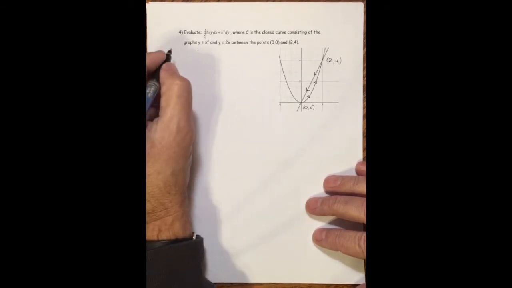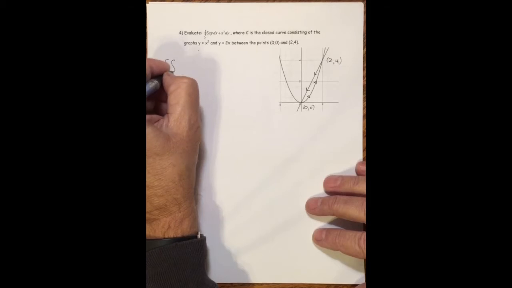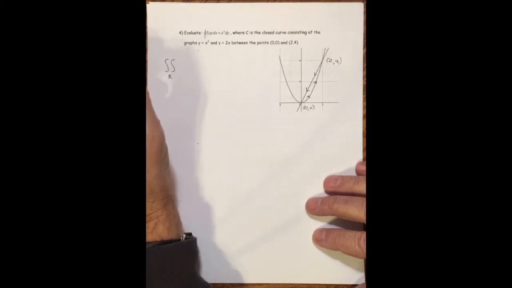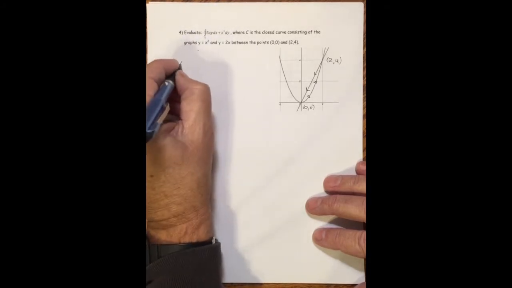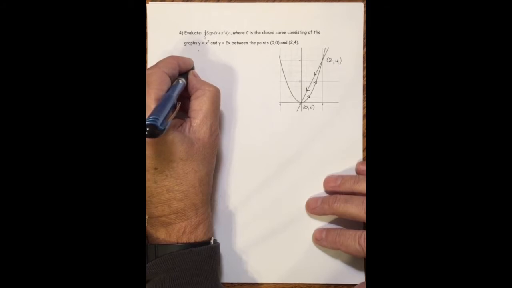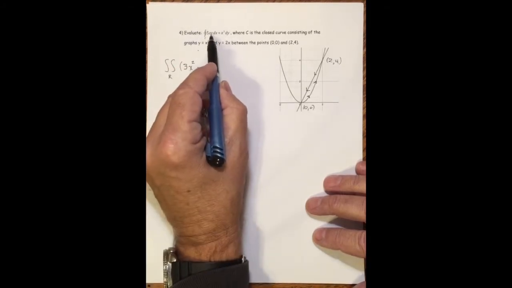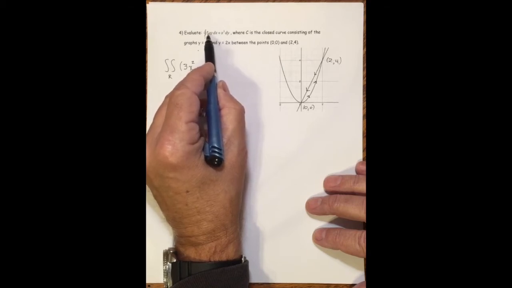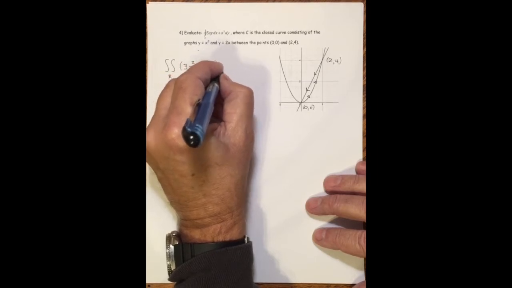So then, what's Green's theorem going to say? Double integral of the region R. So we take the dy term and we take the derivative with respect to x, and that gives us 3x squared. Minus then, we want to differentiate this term, the dx term, we differentiate it with respect to y. And we get minus then a 5x.